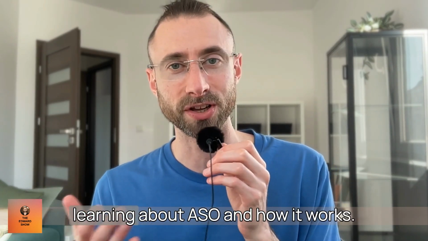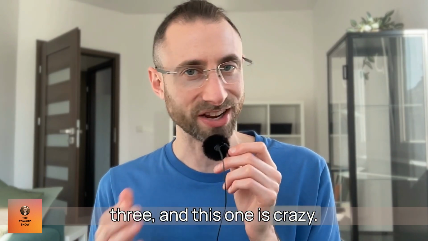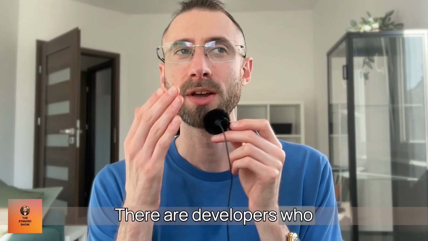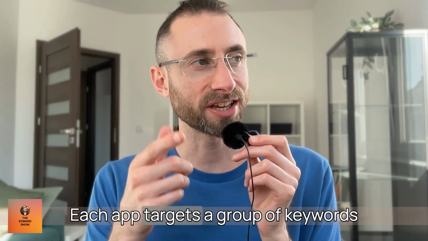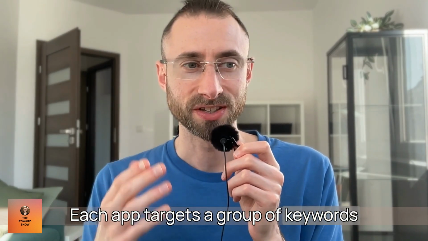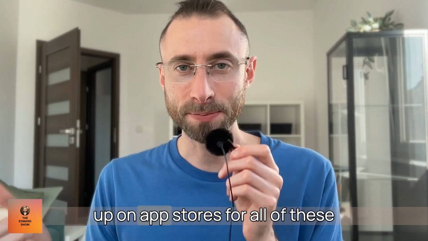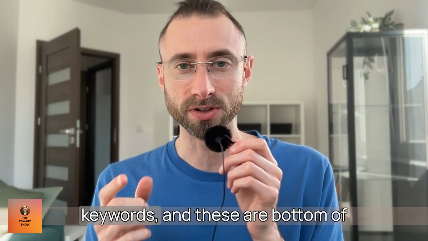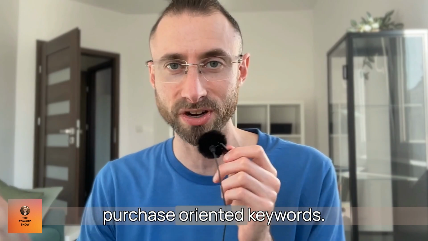I'm going to share what I've been learning about ASO and how it works. And then reason number 3, and this one is crazy. There are developers who put out dozens of apps. Each app targets a group of keywords in a specific niche, and they show up on app stores for all of these keywords. And these are bottom of funnel keywords, use intent keywords, purchase oriented keywords.